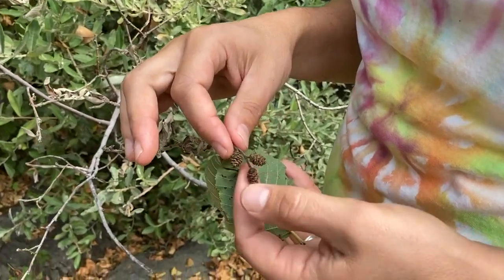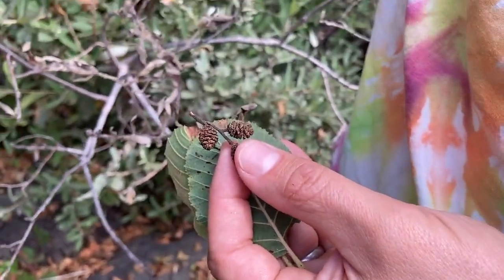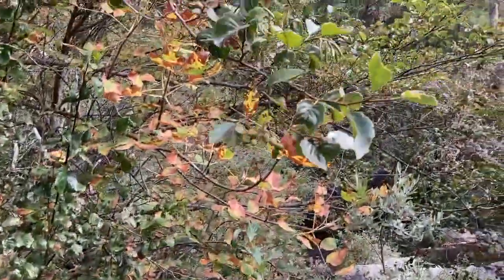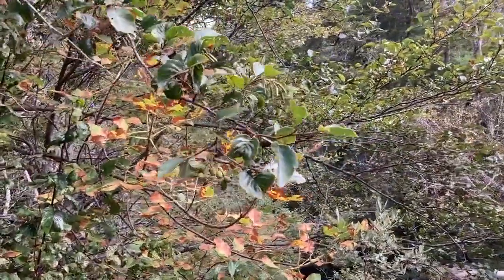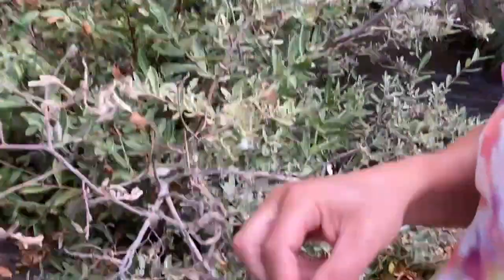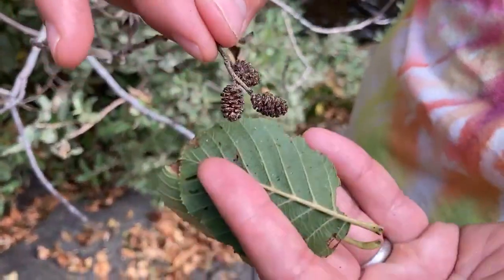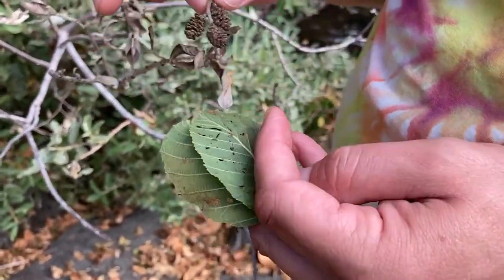They were catkins, and then they dried out, and you can see here some greener ones. And they dry out, and then the little seeds are in there, and they're going to blow away. They're wind-dispersed seeds. And these little cones are quite a bit smaller than Alnus rubra, so you can take a look at that when we see Alnus rubra.